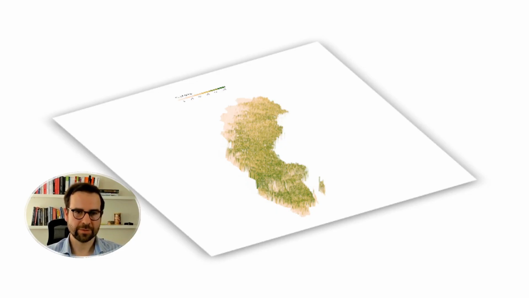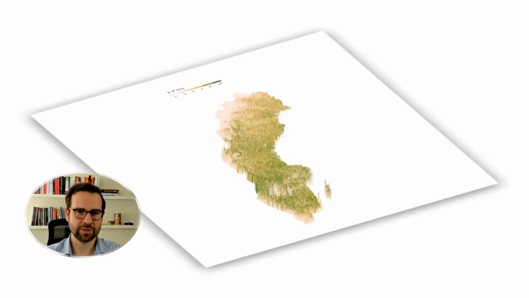Now, there are also some other things. Allow me just to zoom a bit so that you can see what's going on. As you see, we got rid of those white spikes. The spikes that you see here that are a bit lighter is simply the value, which is the lack of forest. So that's something that is also really nice.